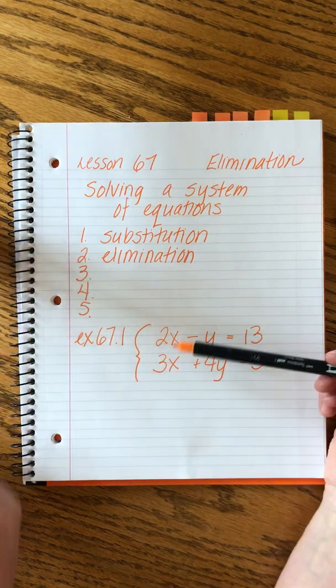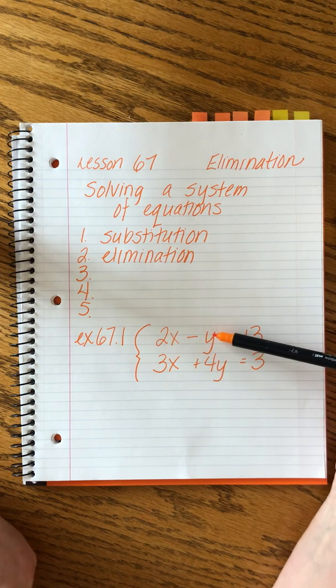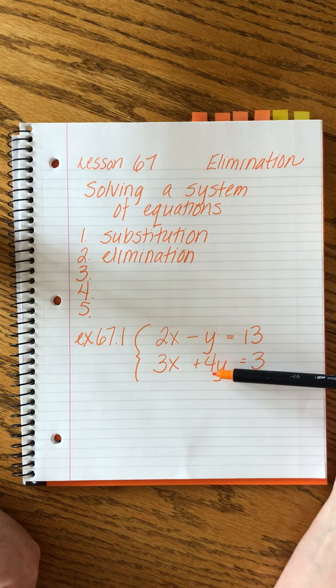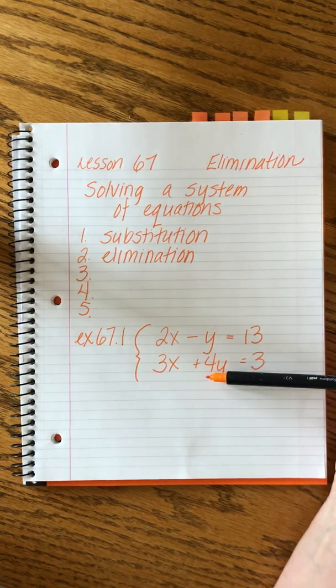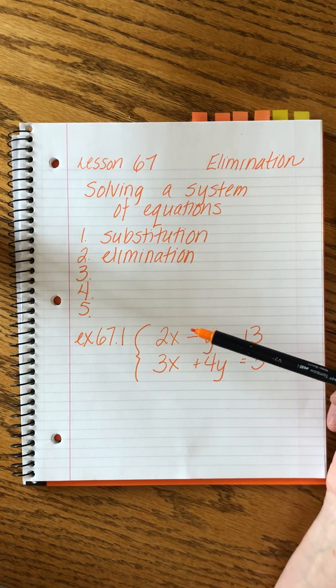Okay? Now we look at this and go, well, 2 and 3x, those are not the same number but opposite signs. And here we have minus, technically a -1, right? And a +4, those are not going to cancel. The numbers we don't cancel, we cancel one of the letters. But here's the cool part.